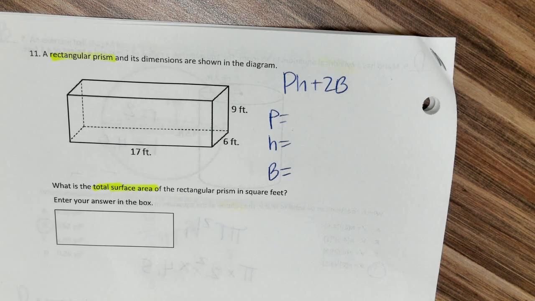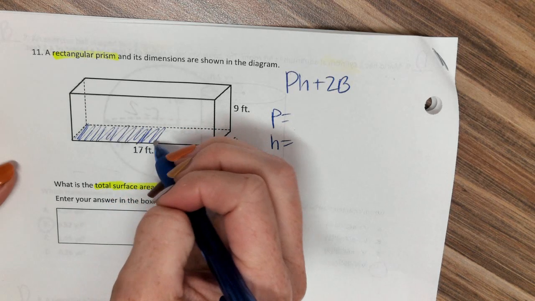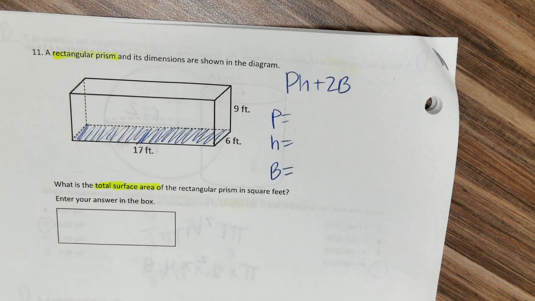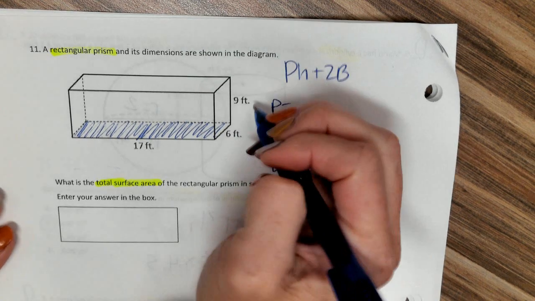All right, what's the first thing I taught y'all to do? Find the base and shade it. It's sitting on its base. How tall is it standing? 9. Once I write down the height, I mark it out.